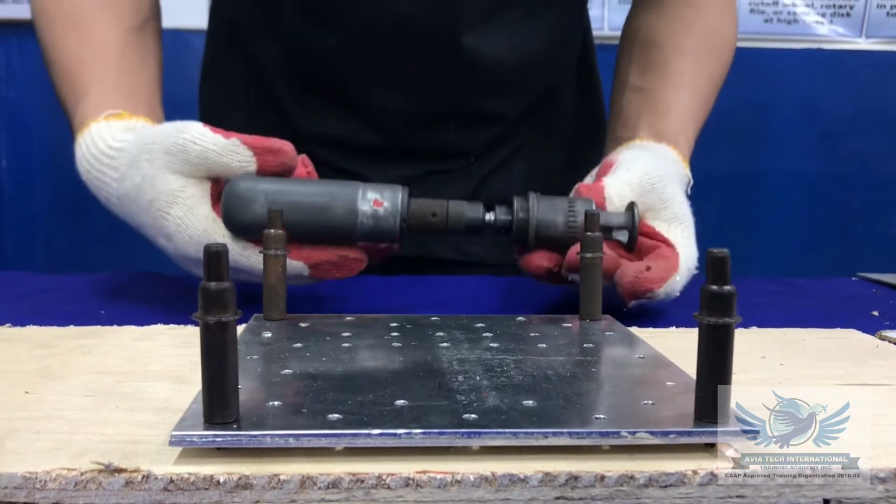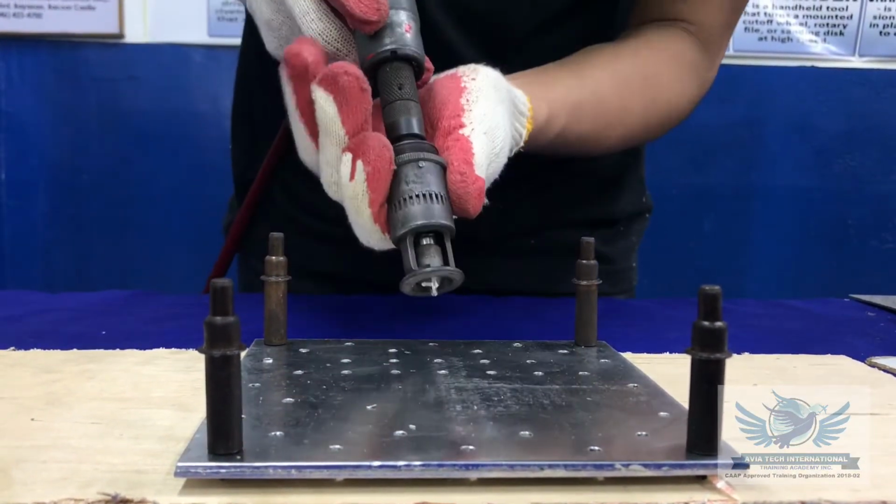Now that we have the perfect nest, let's apply it to our main plate.